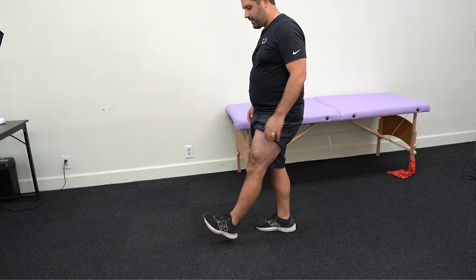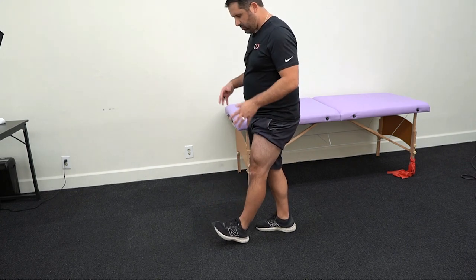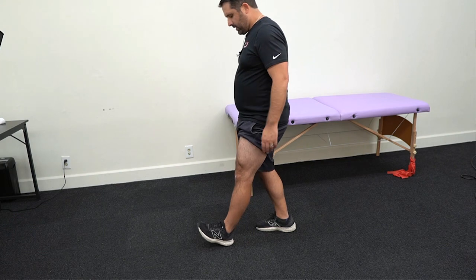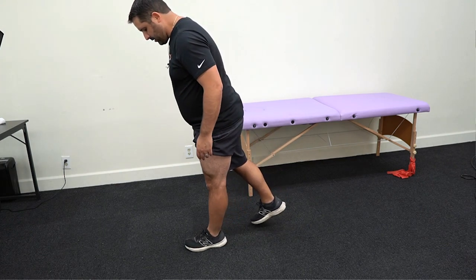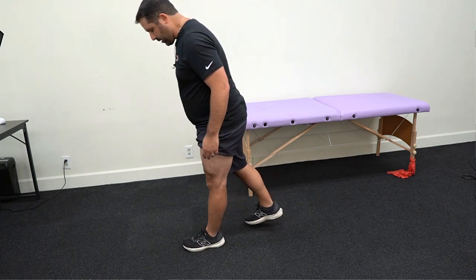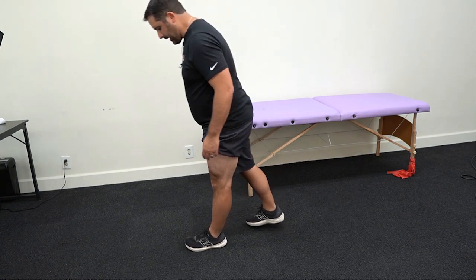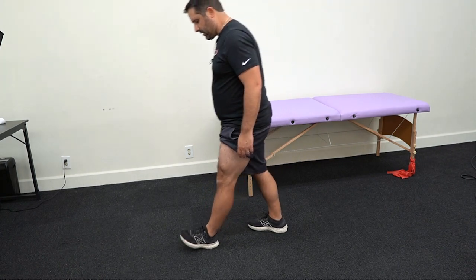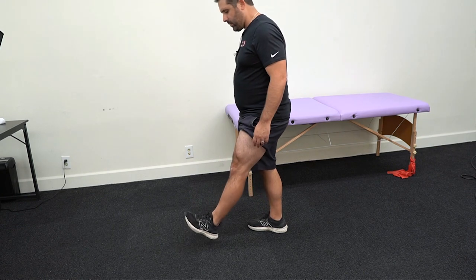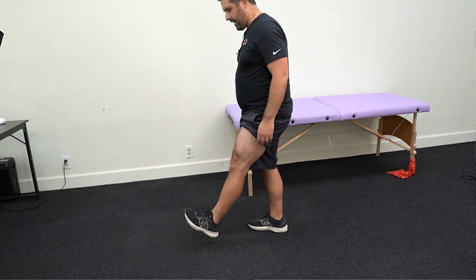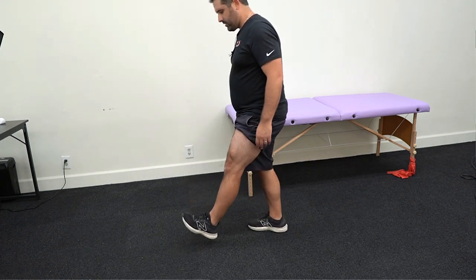What you're going to find is your quad wants to stay really straight, so you're going to hit and try to roll onto your leg without bending your knee. This is how you're walking now. What you want to do is hit with the heel and let the knee bend. Hit with the heel, let the knee bend as the front of your foot touches the ground.